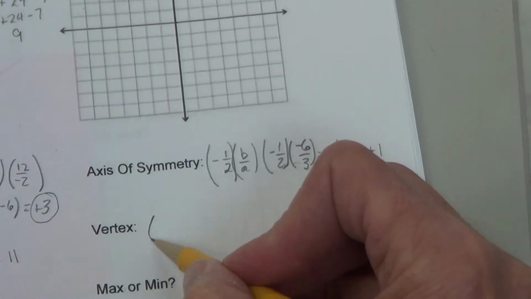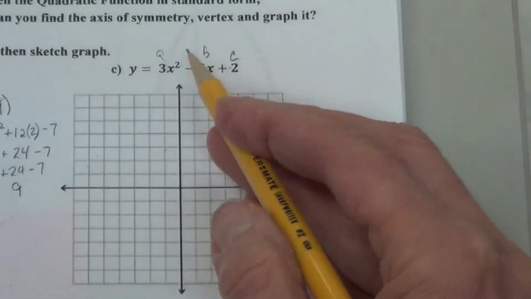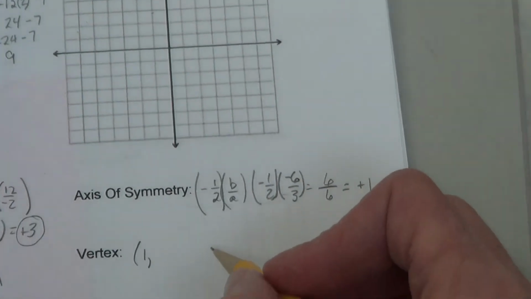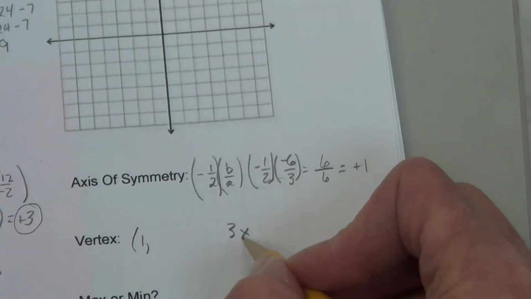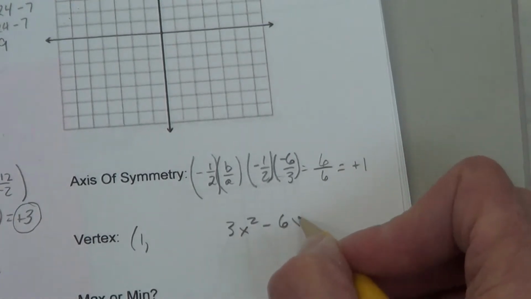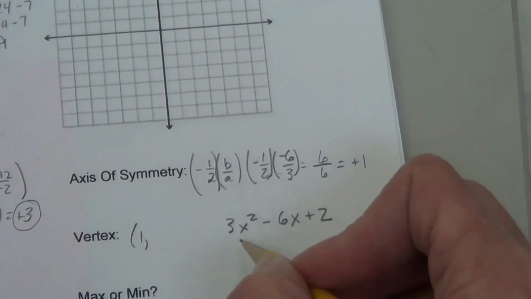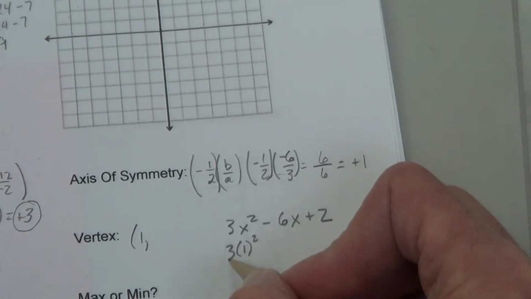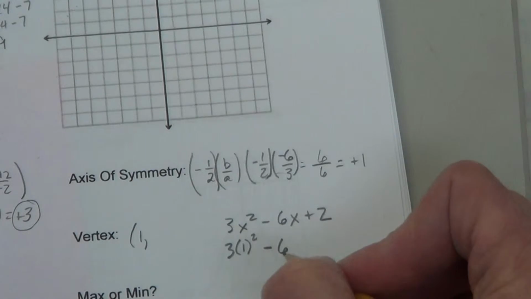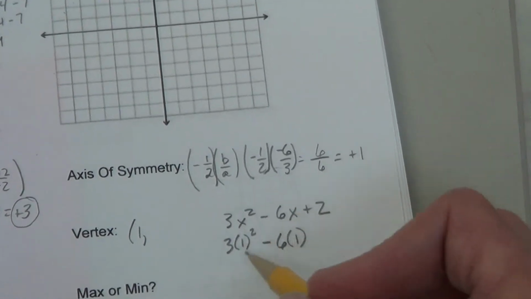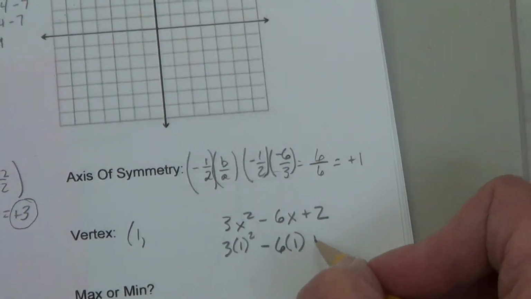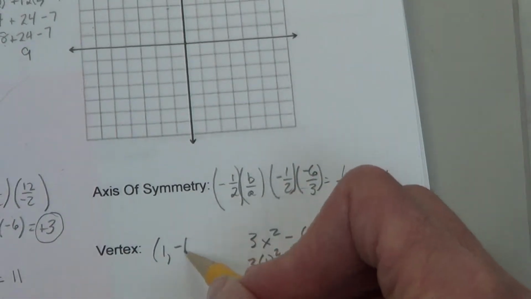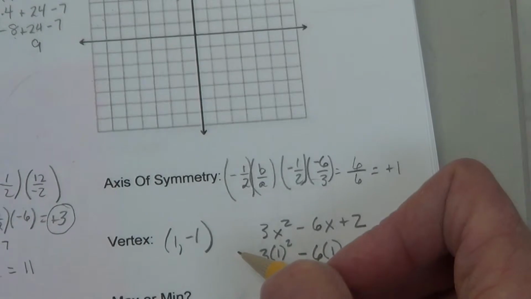For our vertex, we plug 1 in for the x in the equation 3x squared minus 6x plus 2. Plug in a 1 squared. 1 squared is 1 times 3 is 3, minus 6 times 1. 3 minus 6 is -3, plus 2 is a -1. So our vertex is at 1, -1.